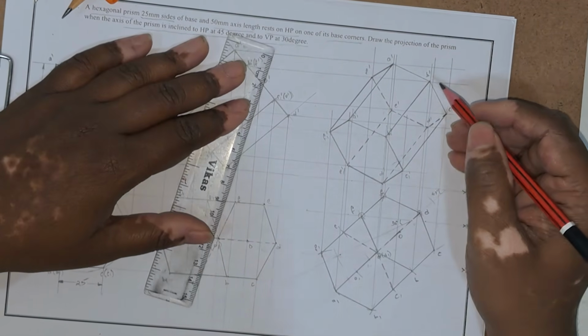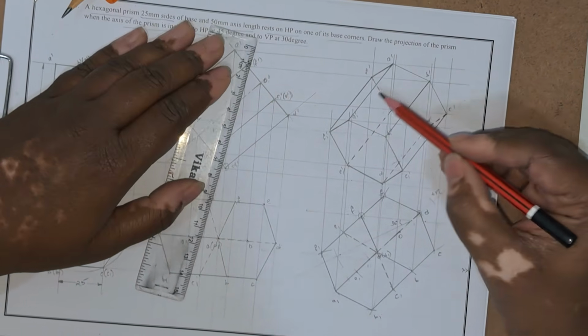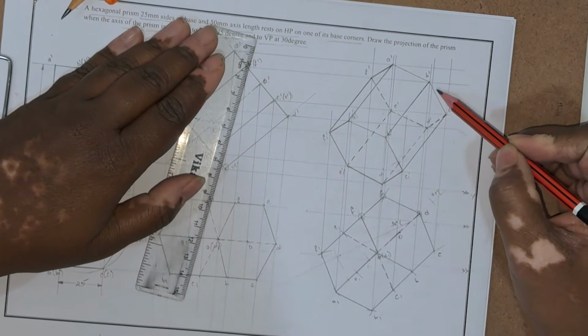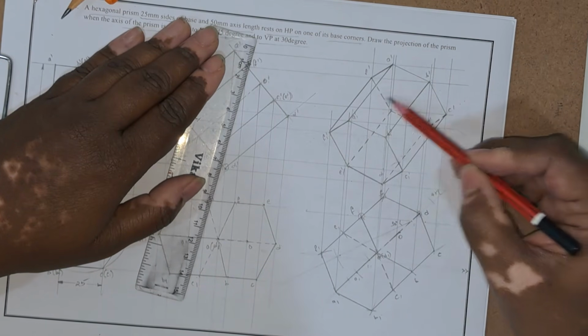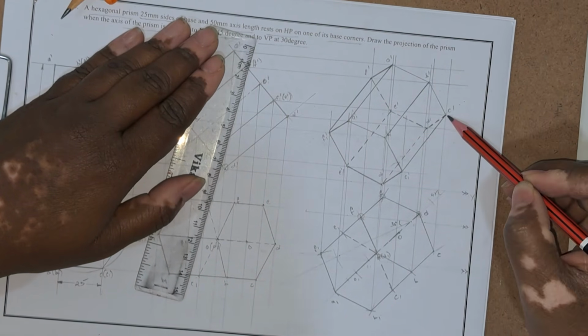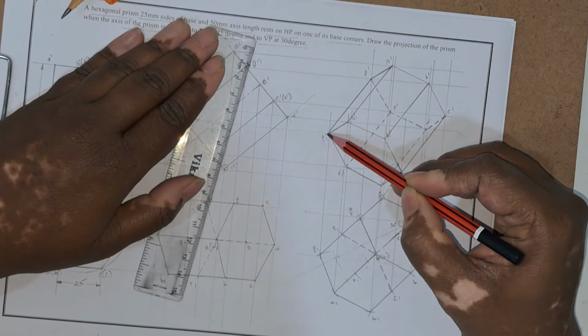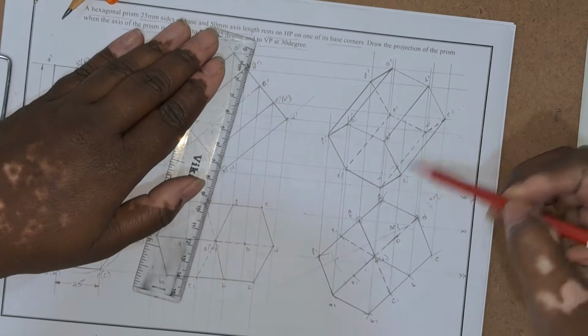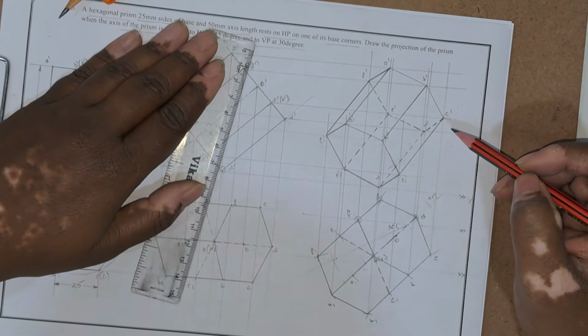Right? So we have located all our visible lines. So if you can observe, A dash to A1 dash, B dash to B1 dash, C dash to C1 dash, D dash to D1 dash, E dash to E1 dash, and F dash to F1 dash. All these lines are parallel to each other. So you can come to the conclusion that yes, your figure is absolutely right.